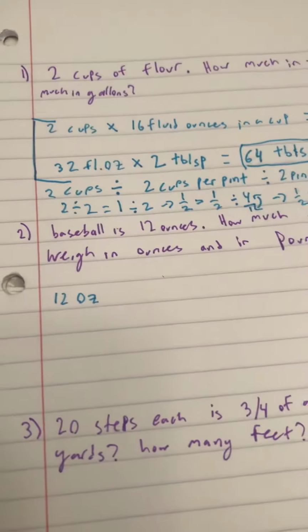by our 9 baseballs, which will give us, if we go 12 times 9, 9 times 2 is 18, so we bring the 1, 9 times 1 is 9, plus 1 is 10. 9 times 12 gives us 108 ounces. So our 9 baseballs weigh 108 ounces. Now we need to turn that ounces into pounds. It says how much those baseballs weigh in pounds.